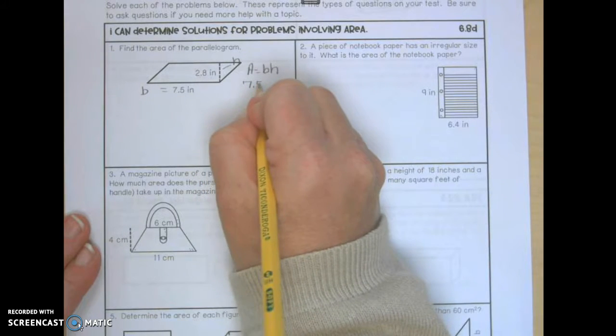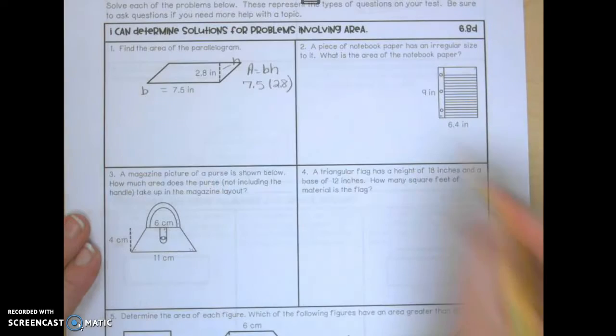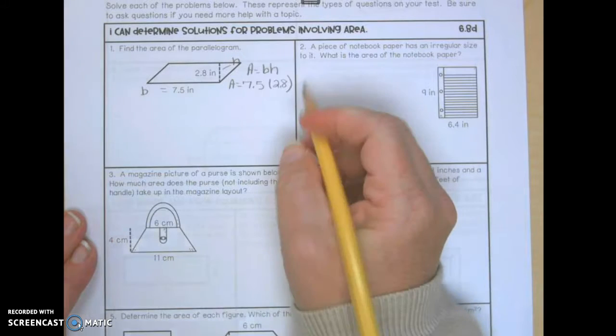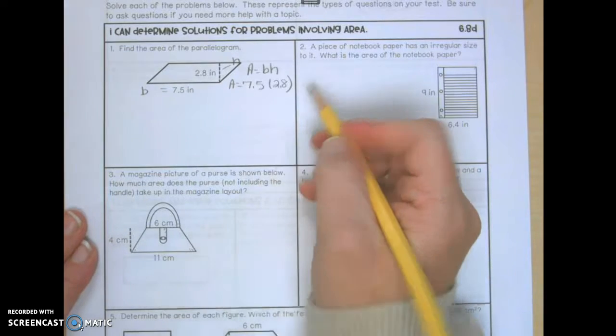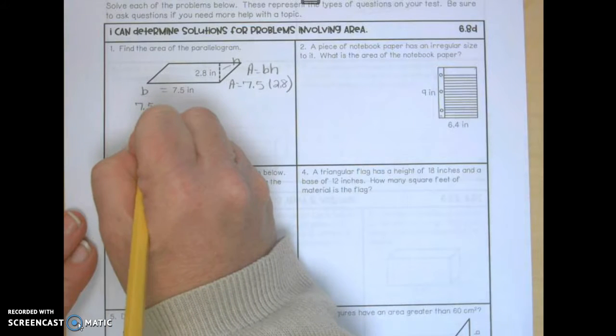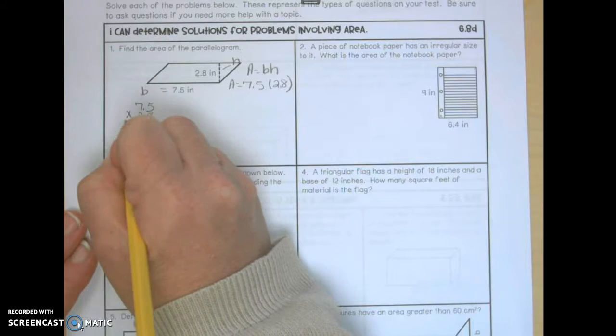7 5/10 times 2 8/10. When they're right next to each other, you are multiplying. This is base times height. So go ahead and multiply. 7 5/10 times 2 8/10.